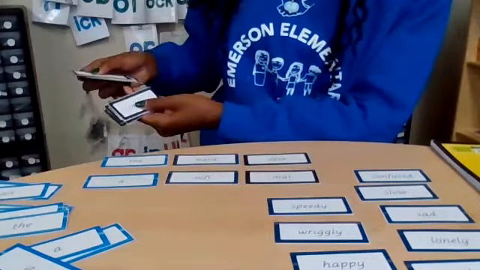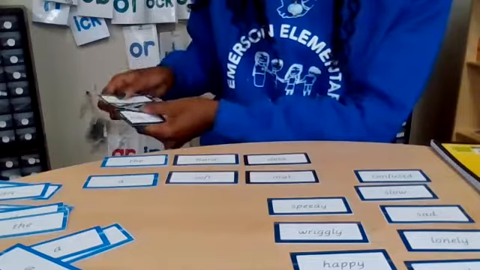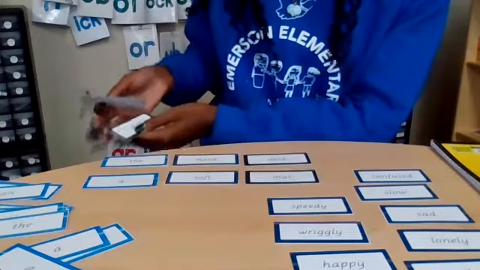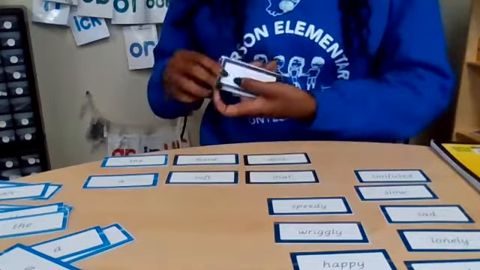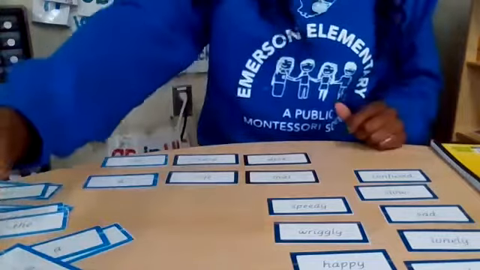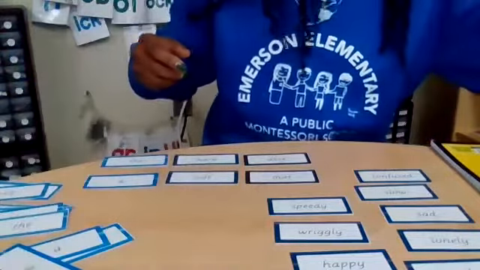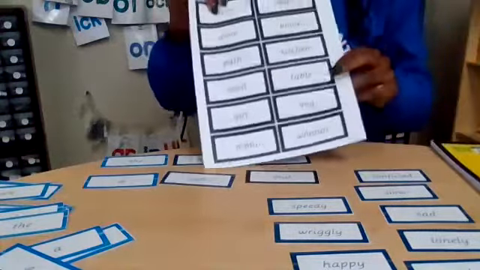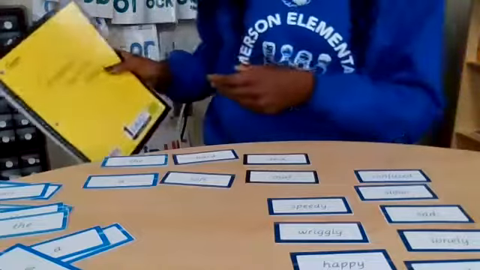And the rest of these nouns are inanimate objects, which means they're not something that can really feel anything. So what I could do at this point is put these to the side and cut out some more nouns, okay? And so that is where you'll find more nouns, and you can put them in your Ziploc bags, okay?